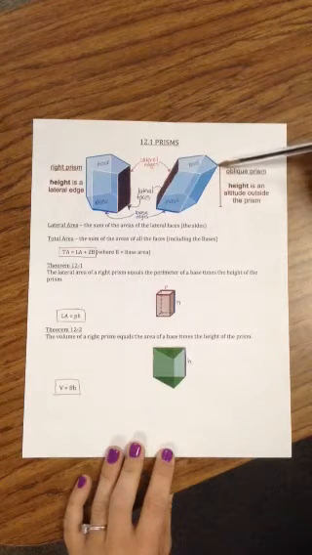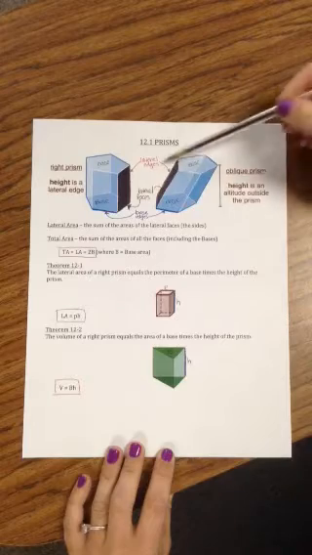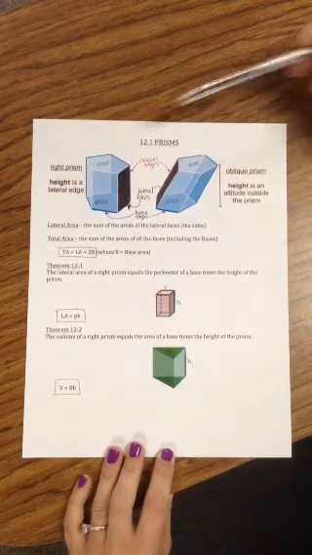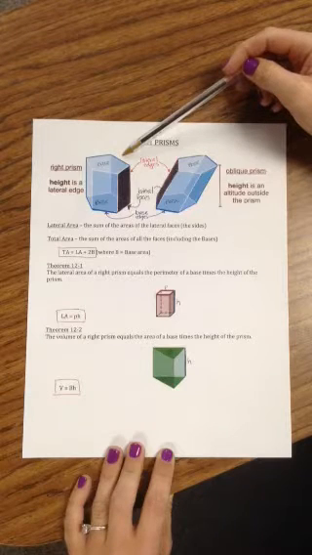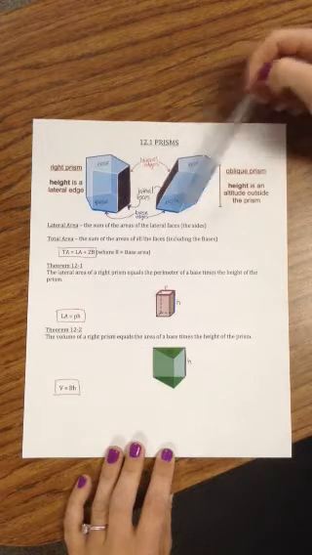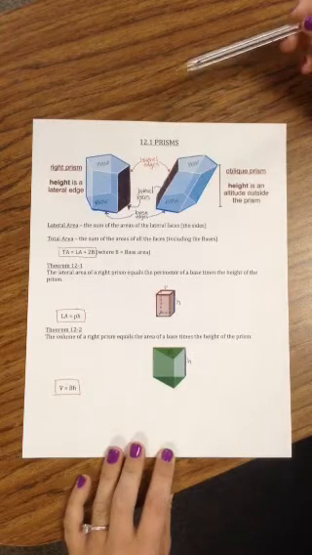The height would need to be measured perpendicularly, so it would be dropped down outside the shape out here. We will hardly ever look at oblique prisms. Almost all of our problems are going to deal with right prisms that are standing straight up and down like this. So within the prism, it is important that you guys know this vocabulary, especially for your quiz on Friday.